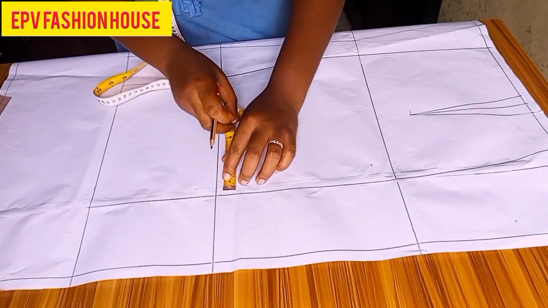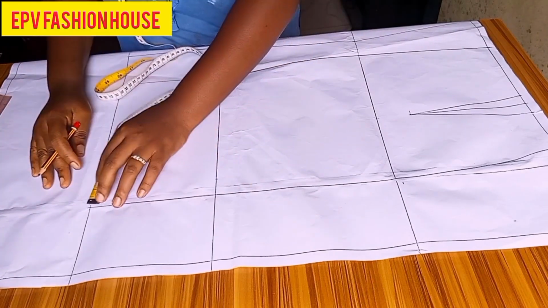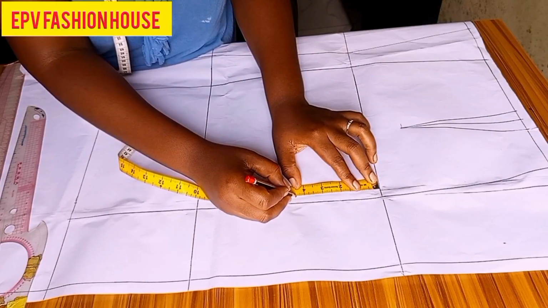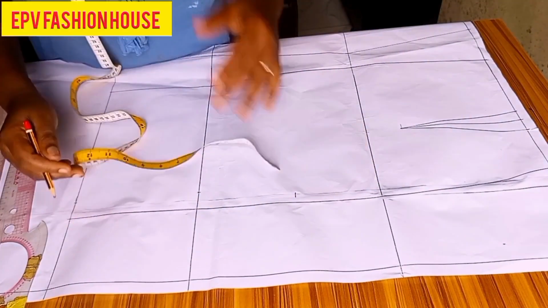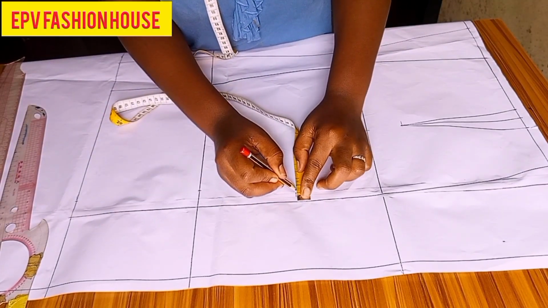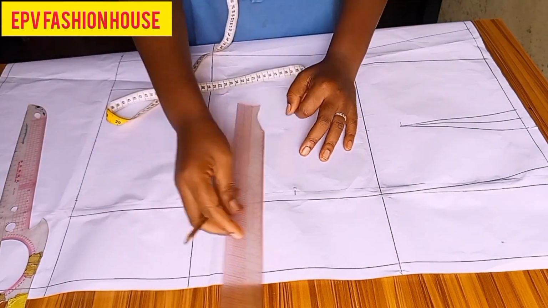Then I'll go to my knee. I'm going to measure 1 inch here. I'll repeat that measurement at my hem line, 1 inch. From my hip, I'll come down by 4.5 inches. Then I'll go in by 0.75. We'll use another method in my next video.